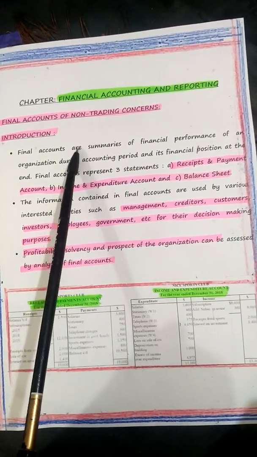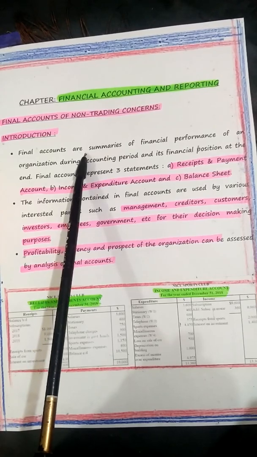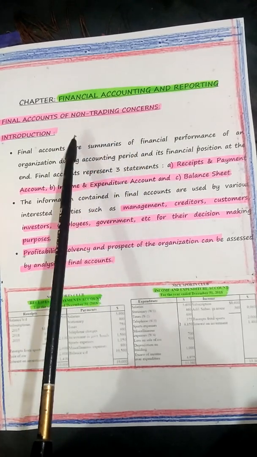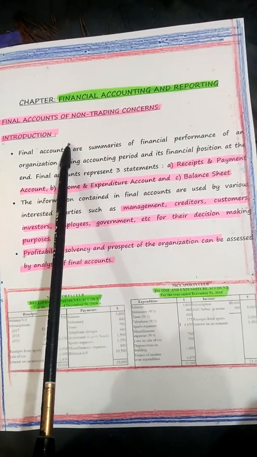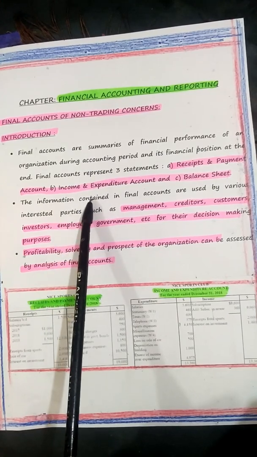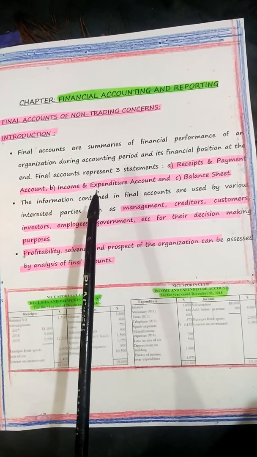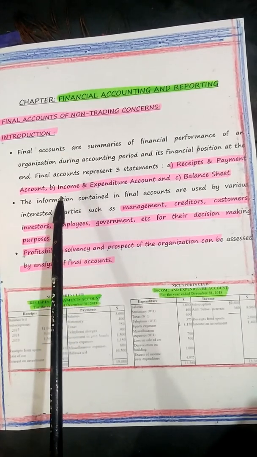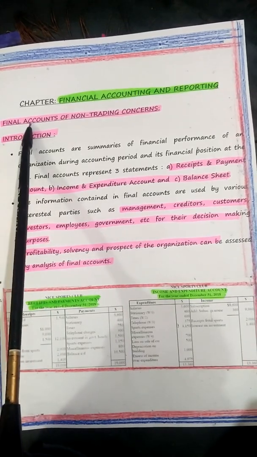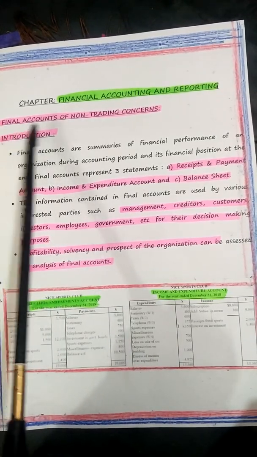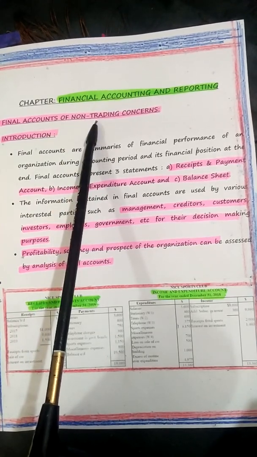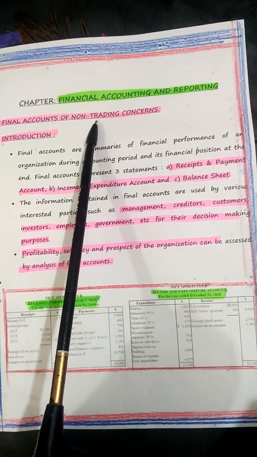Final accounts give an idea about the profitability and financial position of the business to its management, to the owners or other users of the financial information. This refers to the company's ending account balances used to create financial statements. Financial accounts reveal the results of business during a period. So you must understand, children. Not only that, final accounts highlight both financial position and profit of the institution. Here we call it an institution because it's not an organization which deals with trading or business activities and not for profit motive.